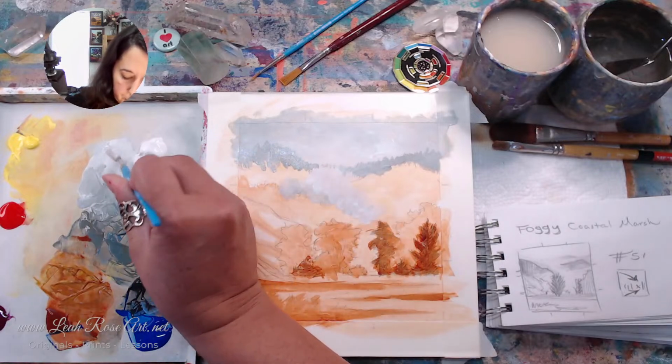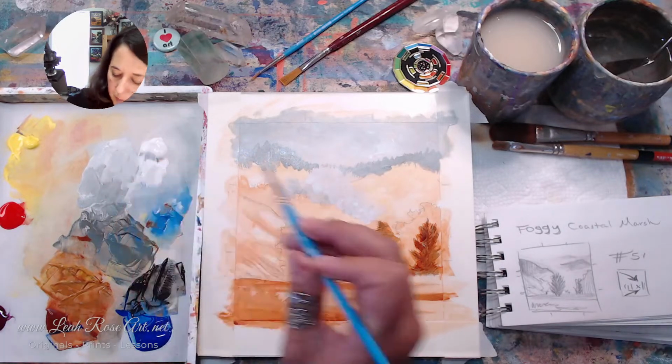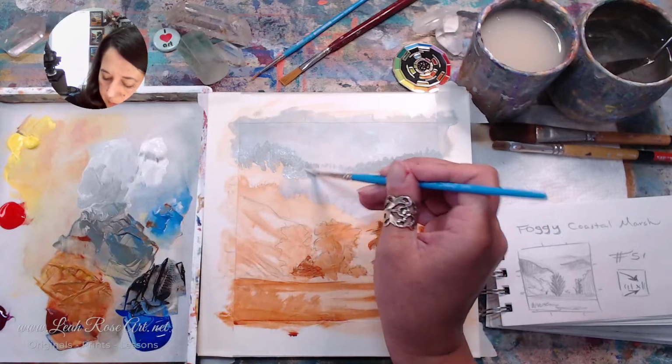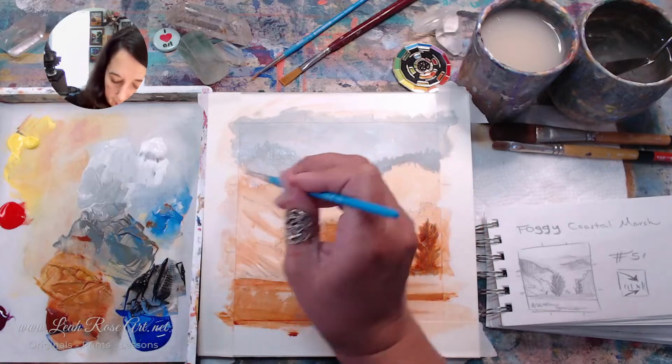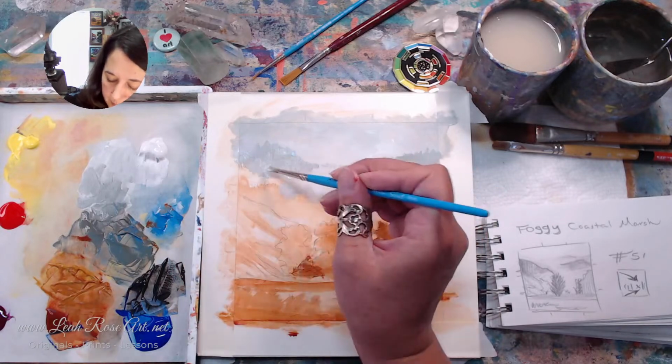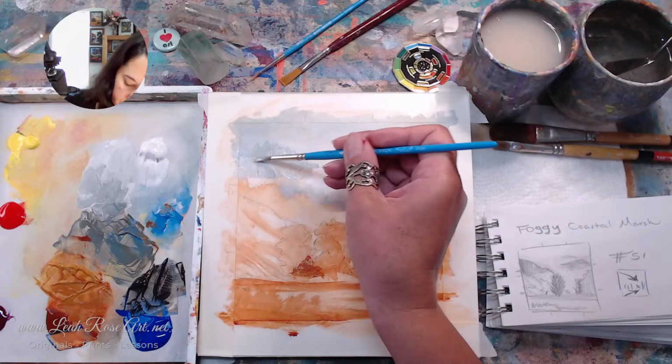Now I'm going to pull some white and blend the bottom of that mountain area. Lighter, lighter, lighter, as if there's fog tucked in between the different mountains.